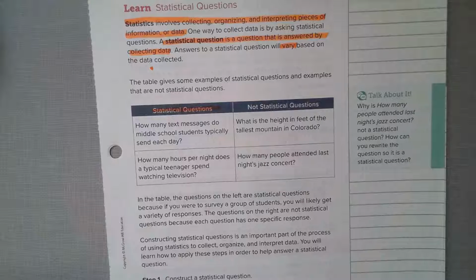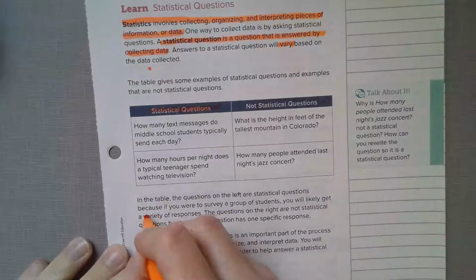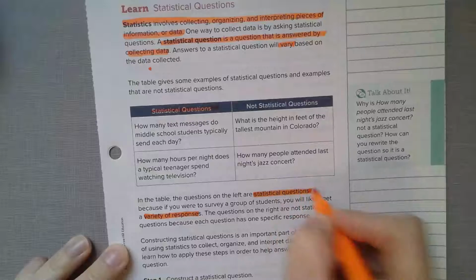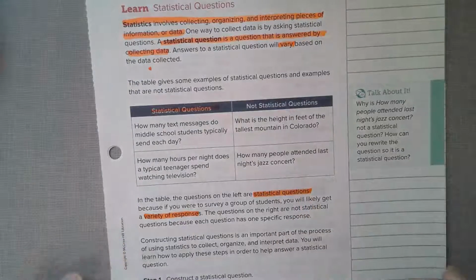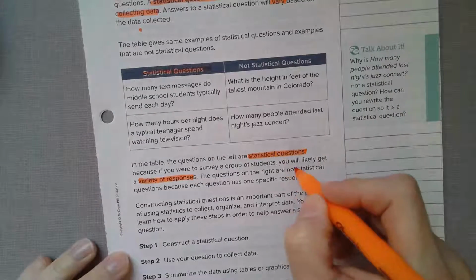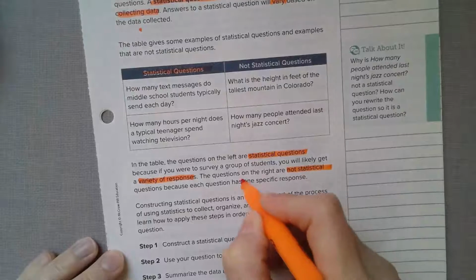In the table, the questions on the left are statistical questions because if you were to survey a group of students, you will likely get a variety of responses. So let's highlight statistical questions, variety of responses. The questions on the right side are not statistical because each question has one specific response.